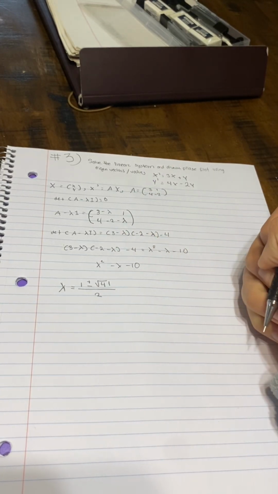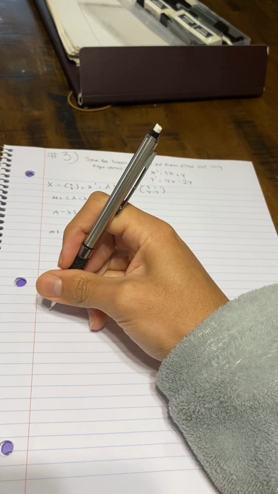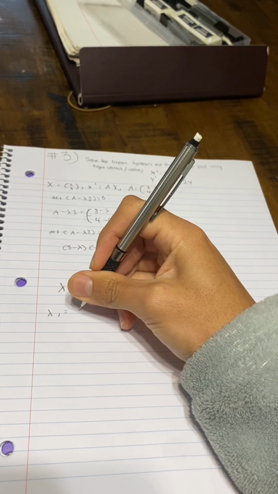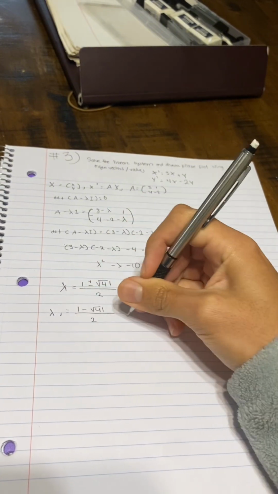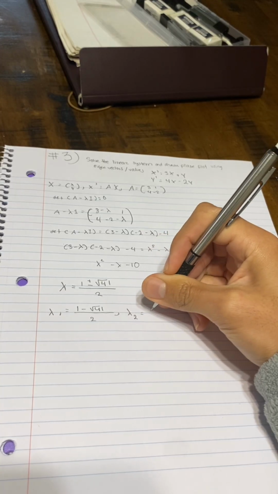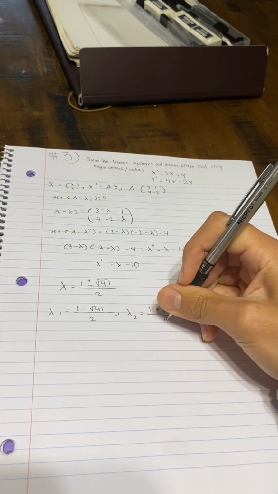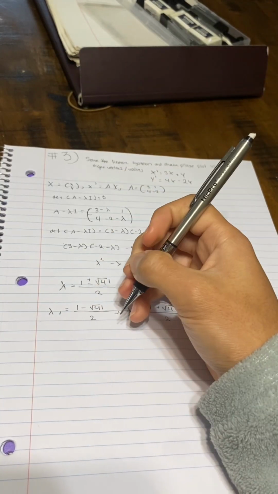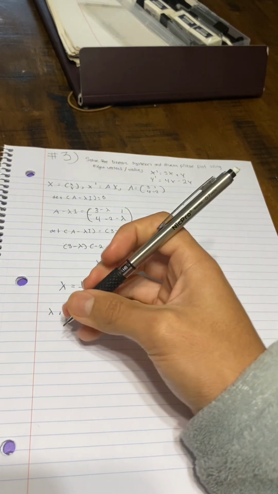So one eigenvalue is negative and one is positive. So now we can also write eigenvalue sub 1 equals 1 minus square root 41 over 2, and eigenvalue sub 2 equals 1 plus square root 41 over 2. So I labeled them. So now moving on to the next step, which is the eigenvectors.